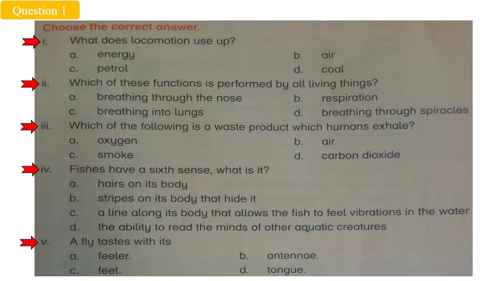Number 5. A fly tastes with its dash. A. Feeler, B. Antennae, C. Feet, D. Tongue. Go back and revise your knowledge related to sensitivity. We studied which organ is used by a fly to taste. You need to find the correct option.